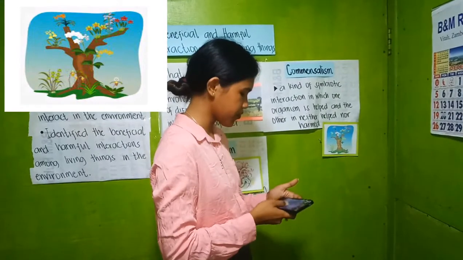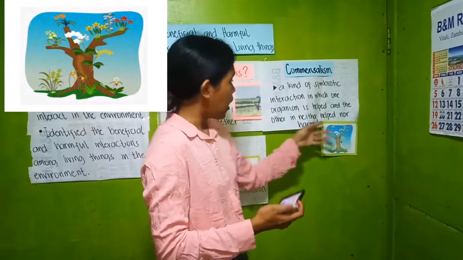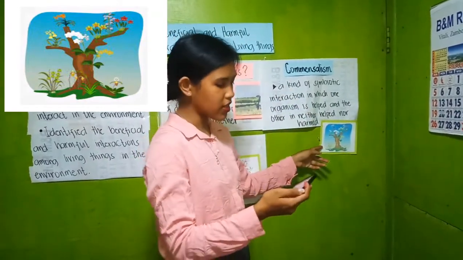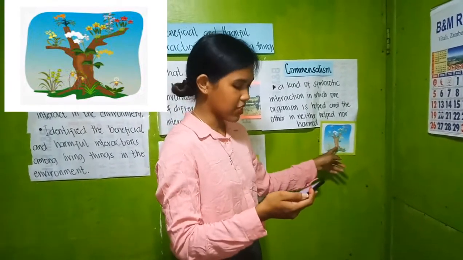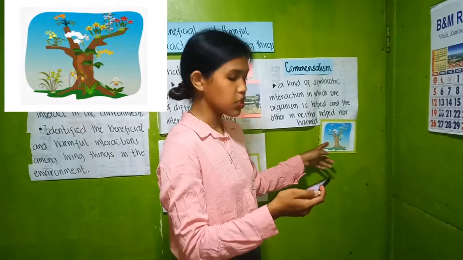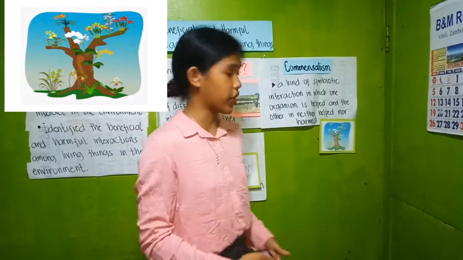An orchid living in a tree is an example of commensalism. The orchid has a place to live. The tree is not affected by the orchid.